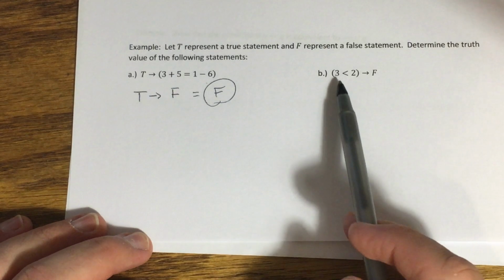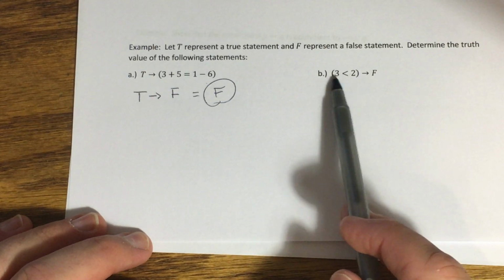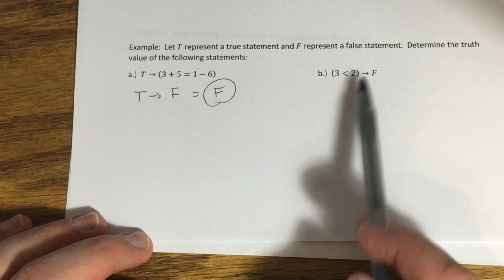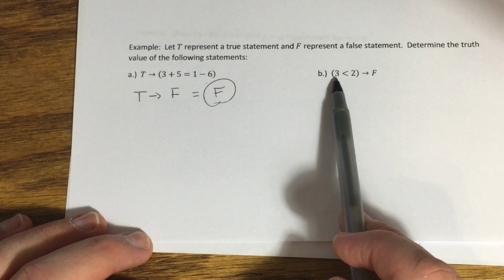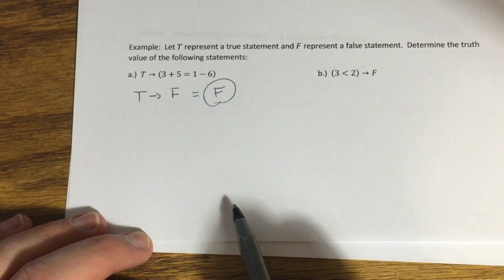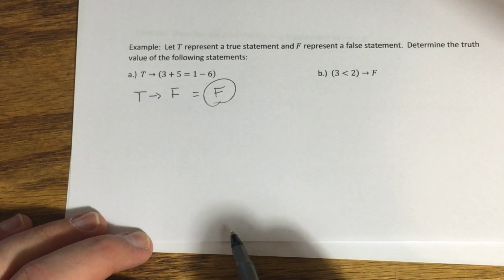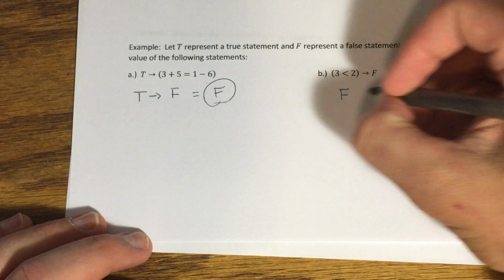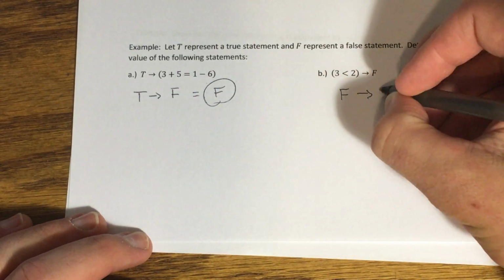How about this? 3 is less than 2. So here's the antecedent. It's the statement that's appearing before the conditional symbol. 3 is less than 2 implies a false statement. Is 3 less than 2? No, it's definitely not. So that's a false statement, implying a false statement.